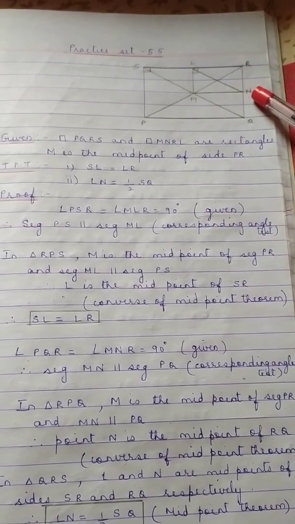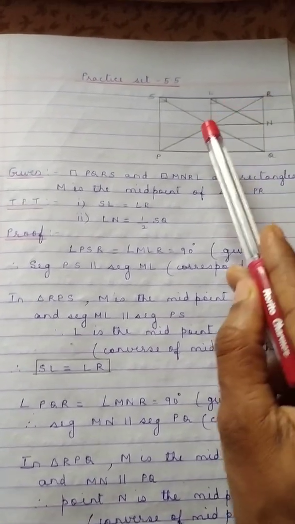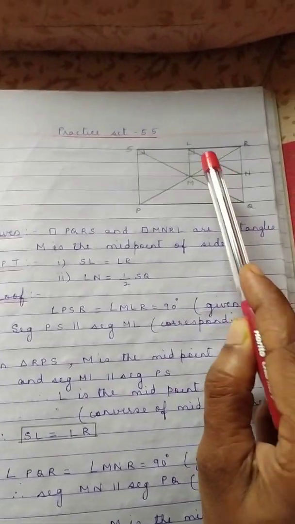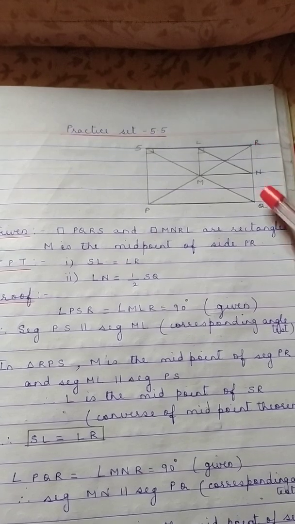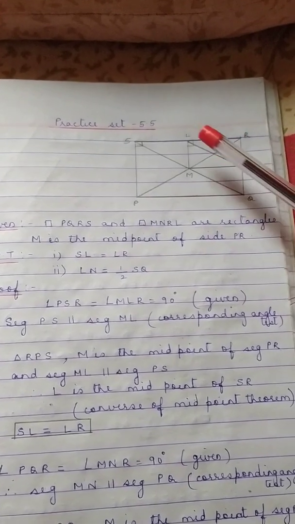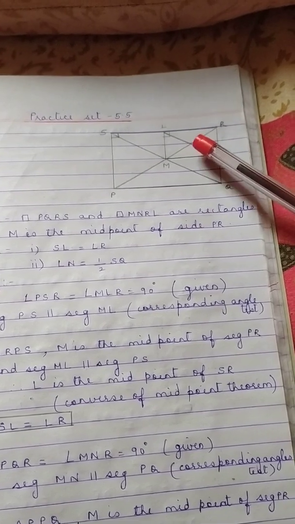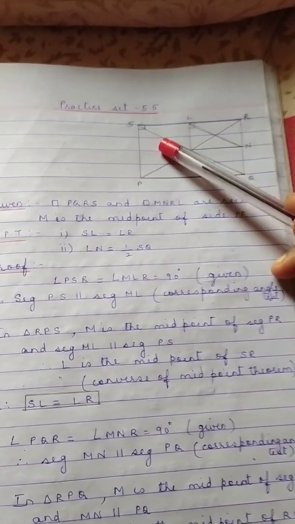So, I get RN is equal to NQ, or N is the midpoint of RQ. Now, if I consider this triangle RSQ, I have L and N to be the midpoints of the sides RS and RQ. So, by the midpoint theorem, LN will be parallel to SQ, LN will be half of SQ.